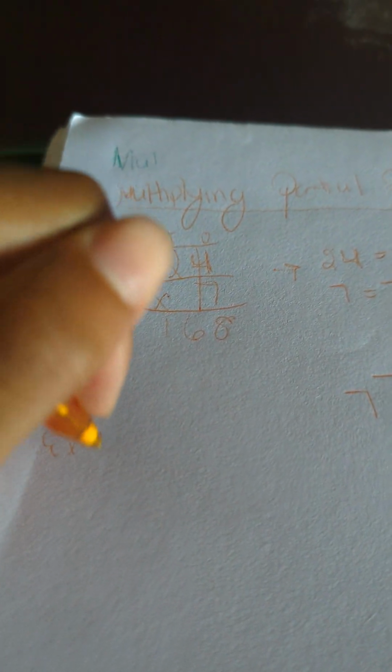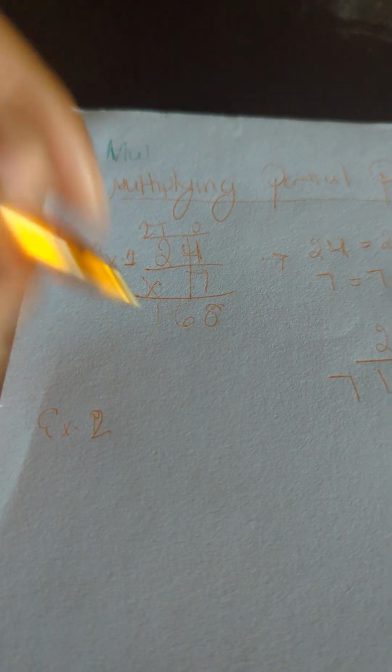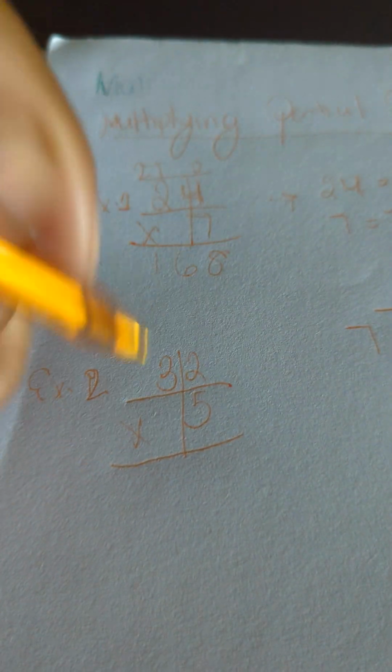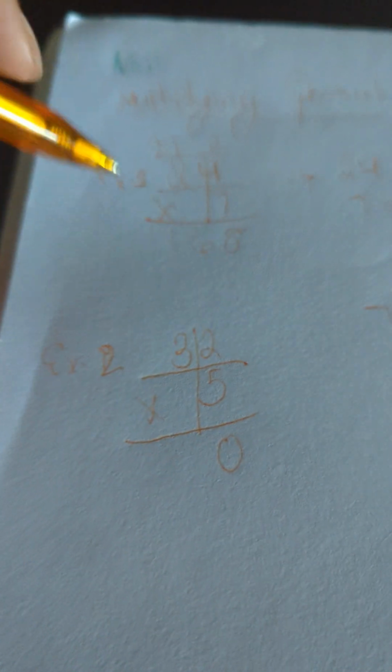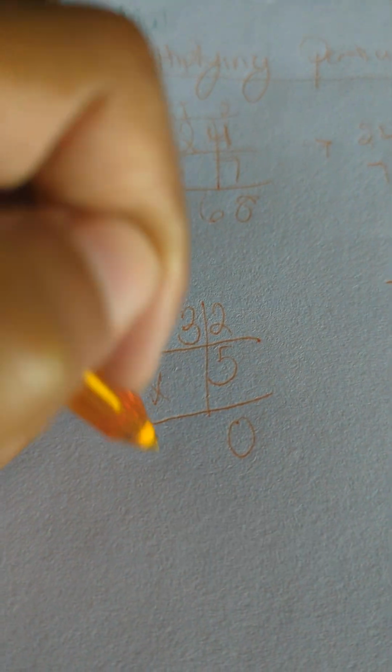Let's do another example. Let's do 32 times 5. In the traditional method, 2 times 5 is 10, so we write 0 and carry the 1. 5 times 3 is 15, plus 1 is 16, which gives us 160.